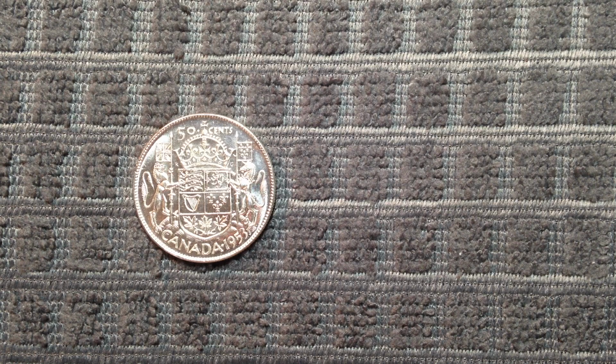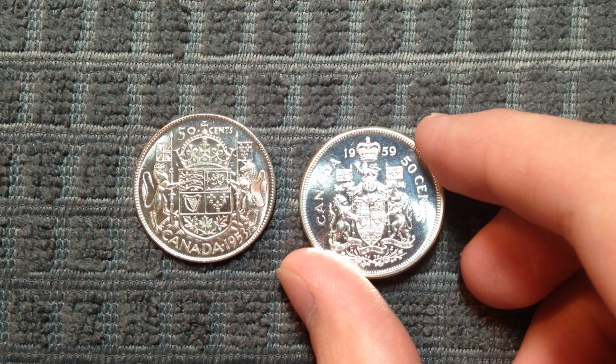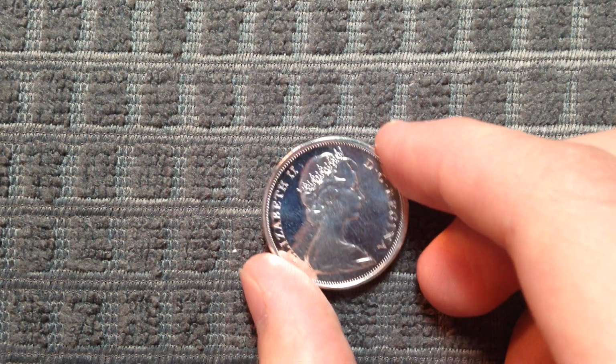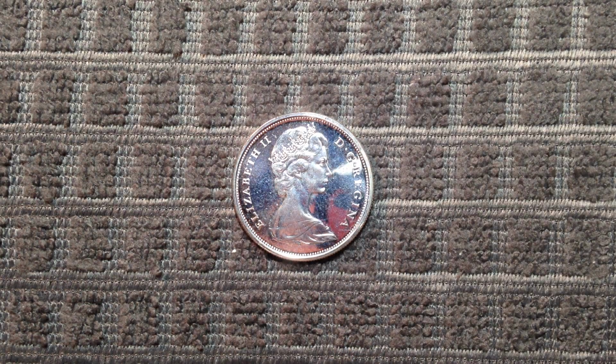This design would remain the same until 1958. In 1959, an updated version of the coat of arms was put on the reverse, showing a more faithful representation. In 1965, the Queen's portrait was upgraded, now showing her at age 39 and wearing a tiara.